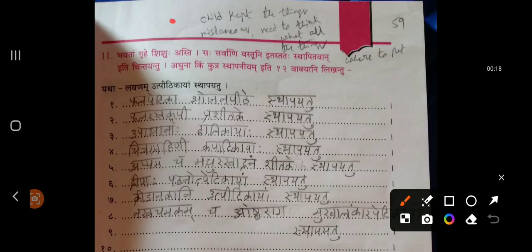See here, they have given you one scenario in this exercise. This exercise talks about one of the children in your family, whether that is your child or one of your family's children. The child has kept things miscellaneously. A few things the child has kept in the kitchen, a few things in the bedroom, and a few things in the hall. Now you need to think what all the things you need to keep where. That is the scenario which they have given, and they are asking you to create the sentences in Sanskrit.